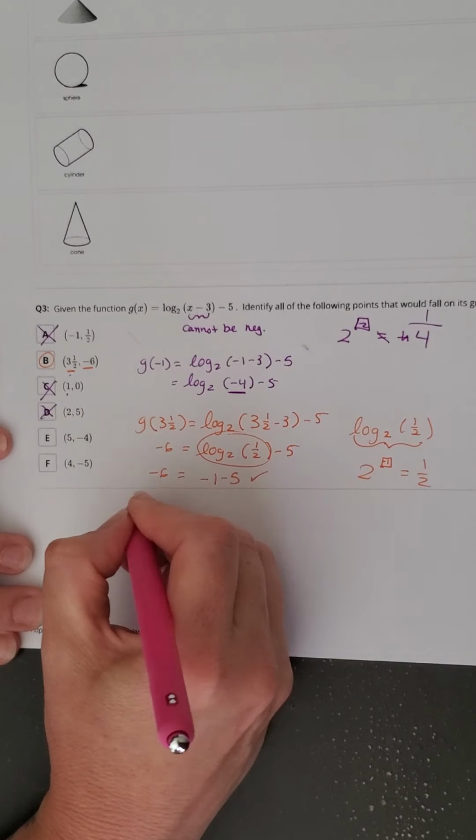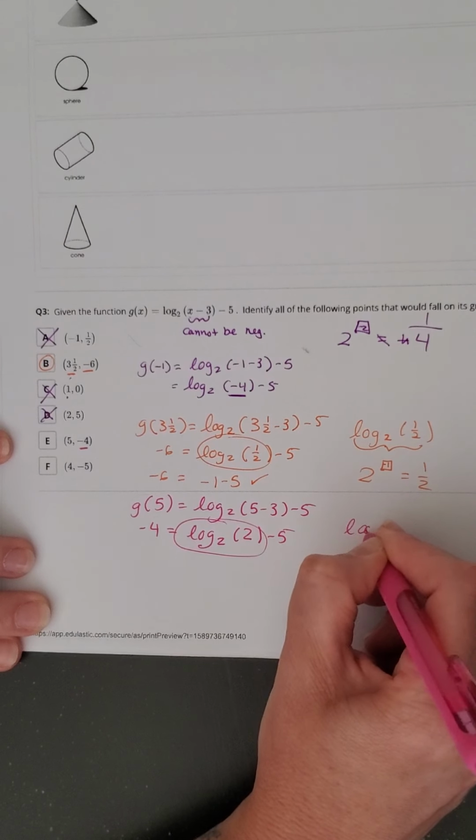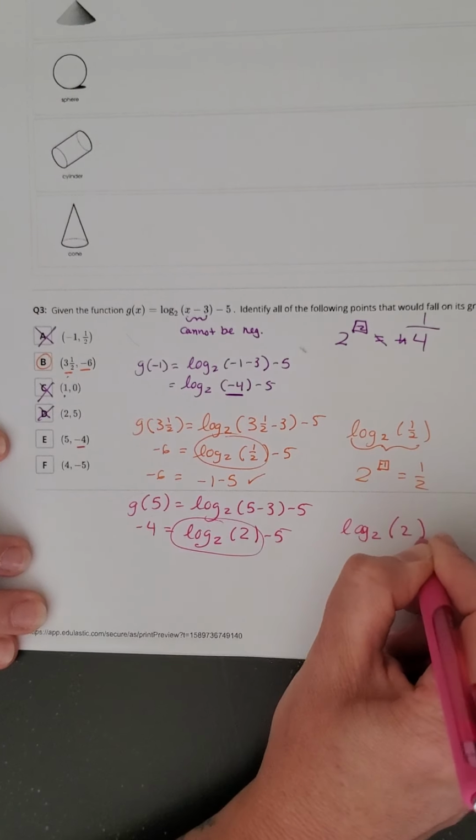So g of 5 is equal to log base 2, 5 minus 3, and then minus 5. And remember, I'm checking to see if this will equal -4. So -4 is equal to log base 2, that would be 2 minus 5. Now I'm going to evaluate this portion off to the side. Log base 2 of 2. So 2 to what power is equal to this 2? And that would be 2 to the first. And so this whole thing is 1. So -4 is equal to 1 minus 5, and that is true as well.